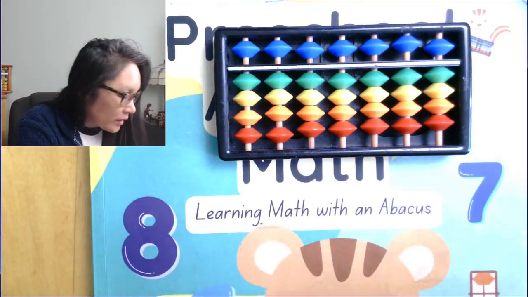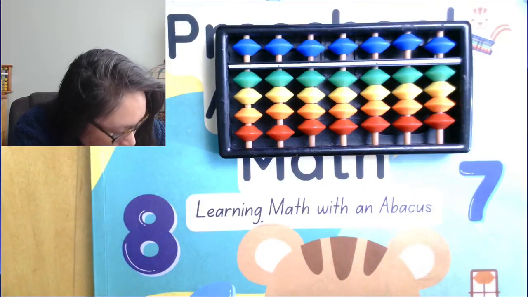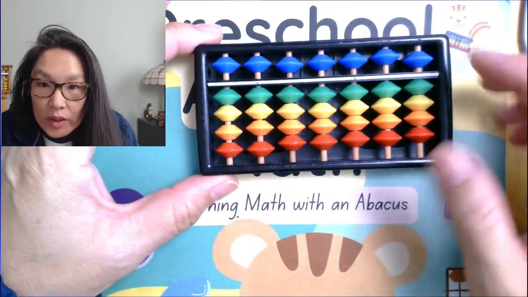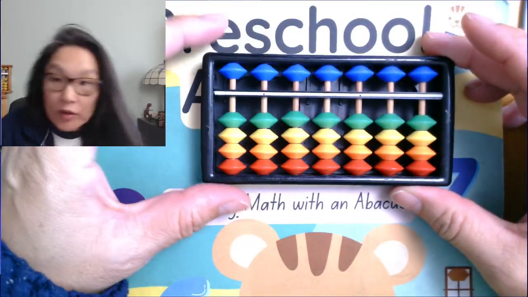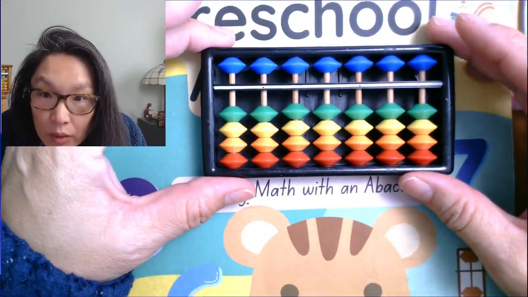So what are we doing? We are working on the abacus. Oh, there we go. Okay. So what are we going to do? We are going to work on the abacus. And if you notice, we are counting. Hello, welcome. We're going to be counting on the abacus.